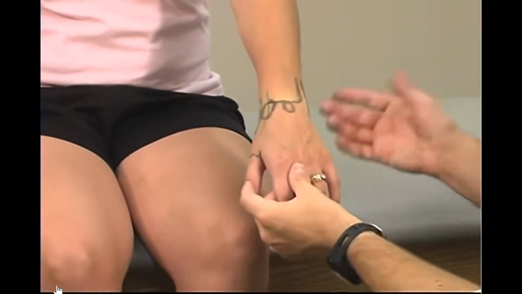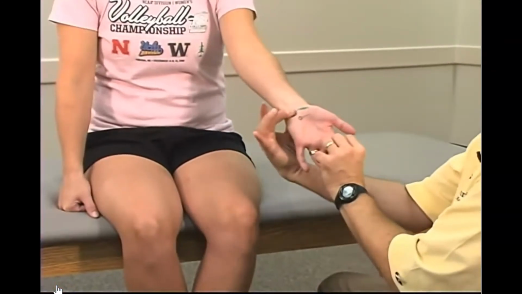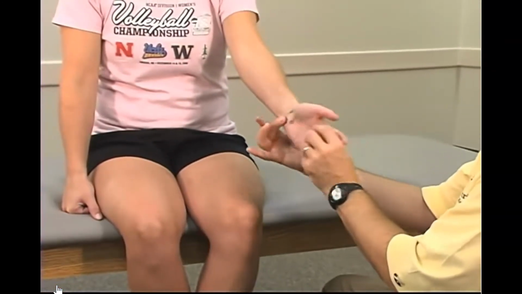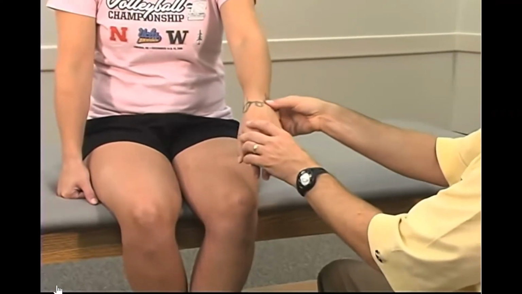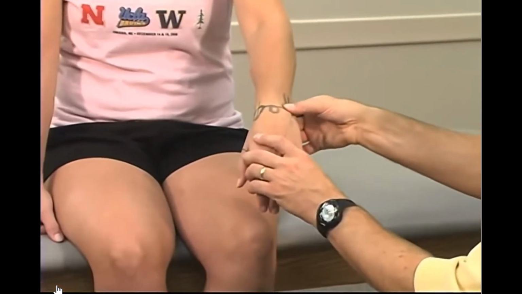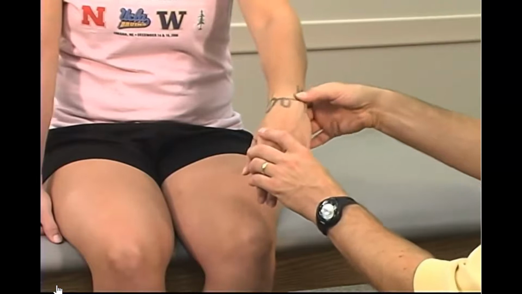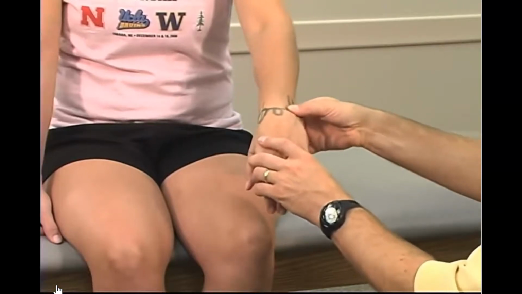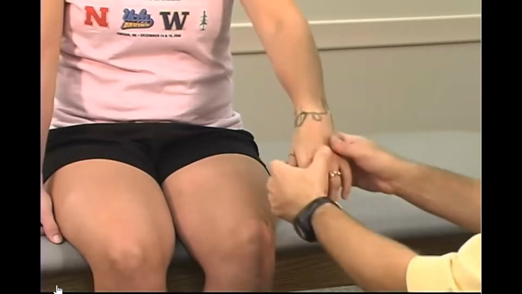The next one is you put your middle finger on the pisiform bone, and you put your thumb on the ulna, and you push them in opposite directions. And that is the TFCC compression test. Another name for the radial ulnar shuck test is the piano key test.